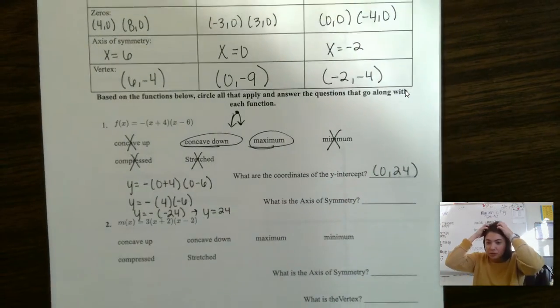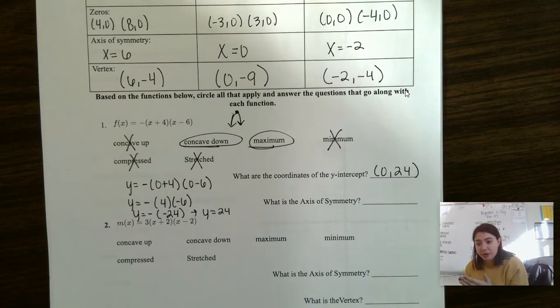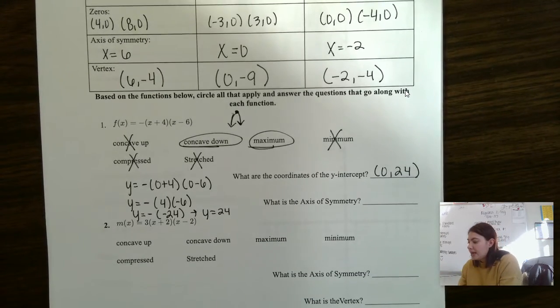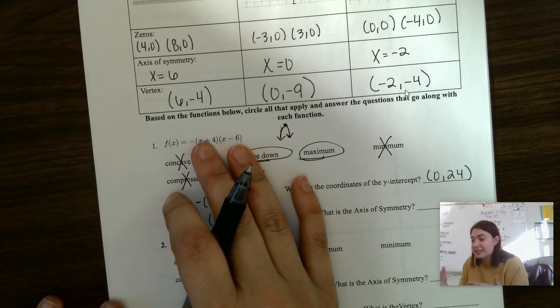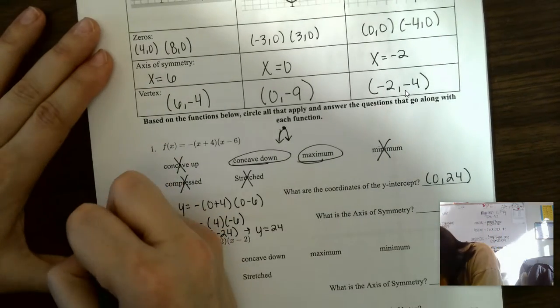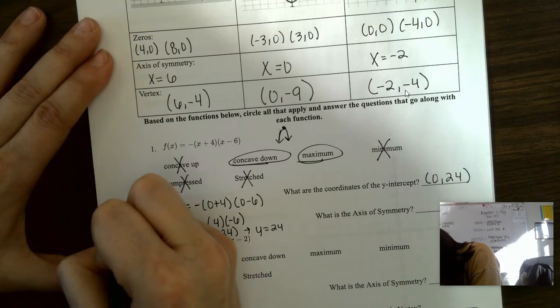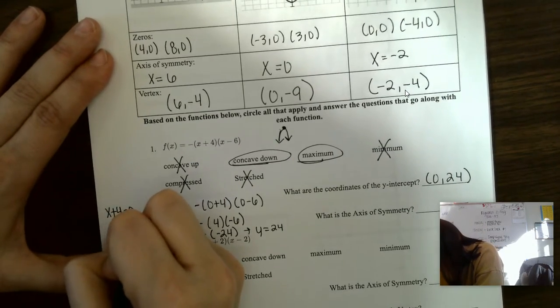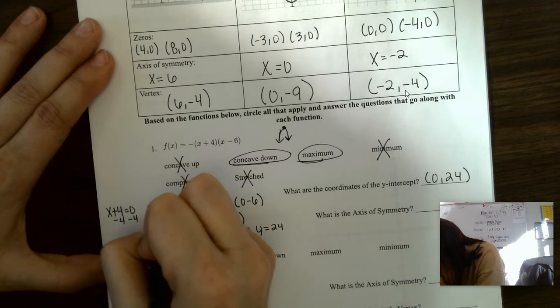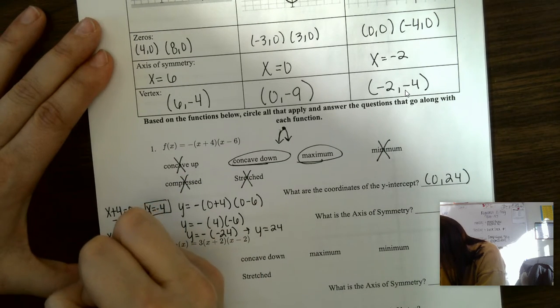Our axis of symmetry is going to be taking the average of our two x-intercepts. Now, even though we don't have x-intercepts and we just have factors, we can definitely set each factor equal to 0. x plus 4 equals 0. We can subtract 4 from both sides. We get that x is equal to -4, that's one. And we have x minus 6 is equal to 0.